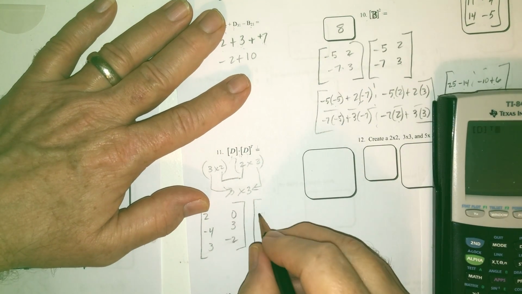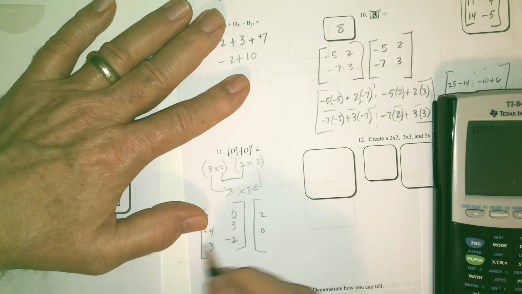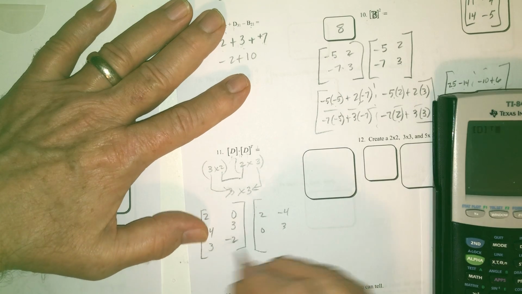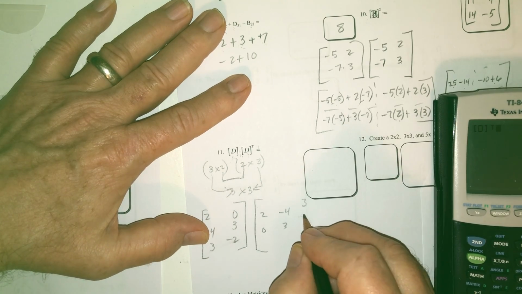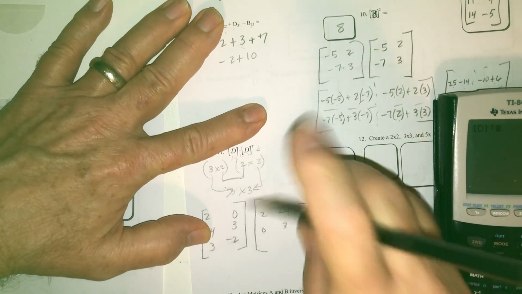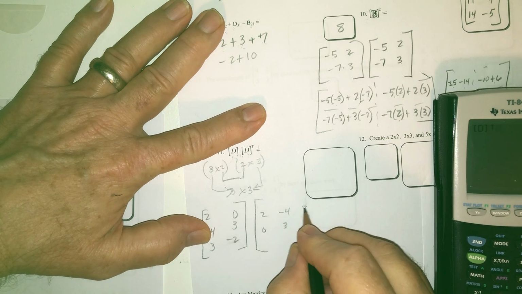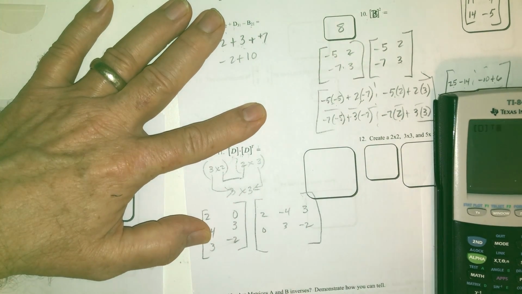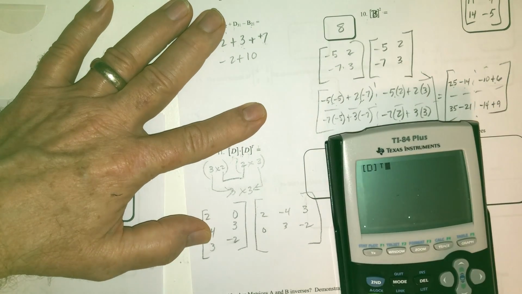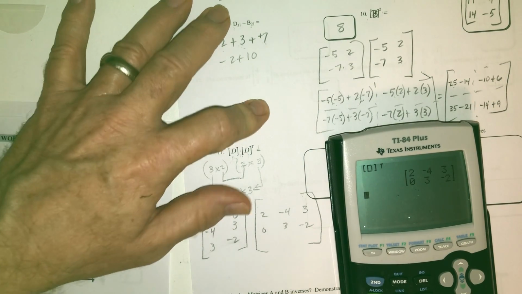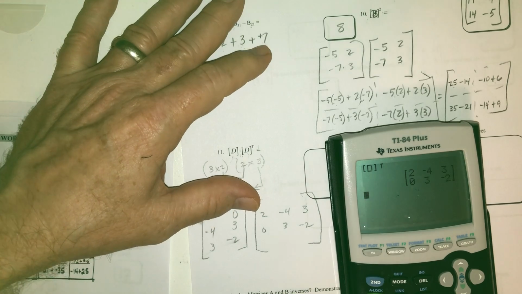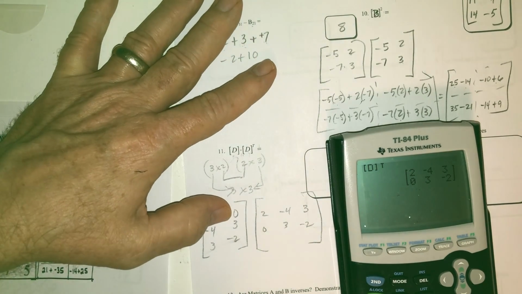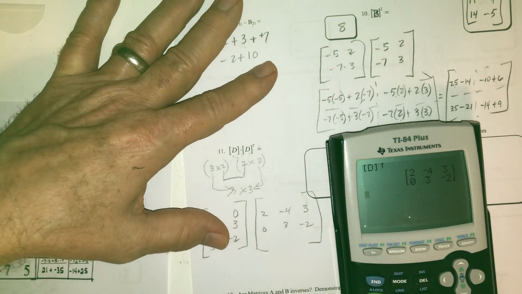So row 1, which is 2, 0, will be column 1. Row 2 will be column 2, -4, 3. And row 3 will be, whoops, I need to bring that down. Hold on one second. Let's bring that down a little bit. 3, -2. So that's what's going to happen when we hit transpose, by the way. So we did it by hand first. So 2, -4, 3 will become the first row, since it was the first column, and 0, 3, -2 will become the second row.